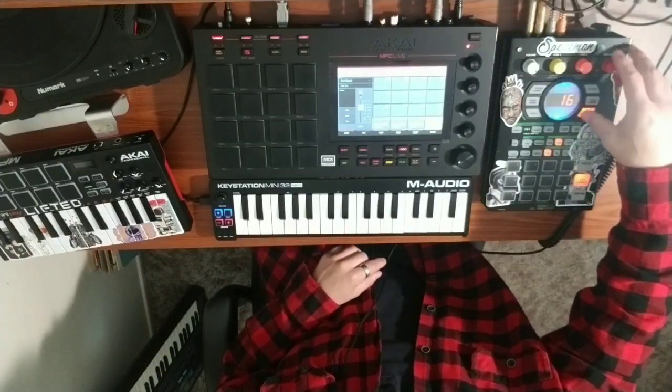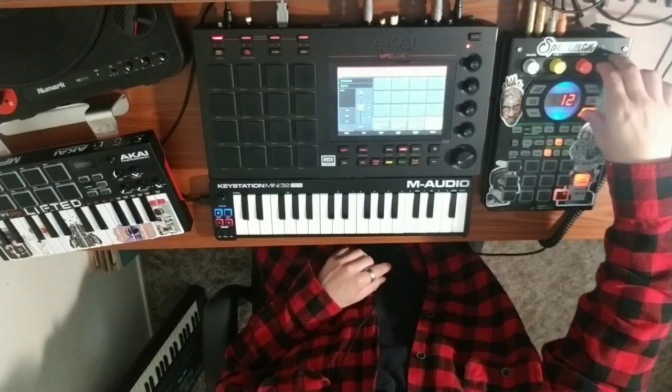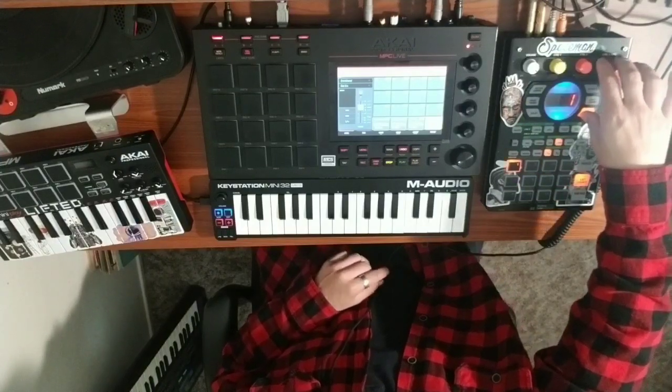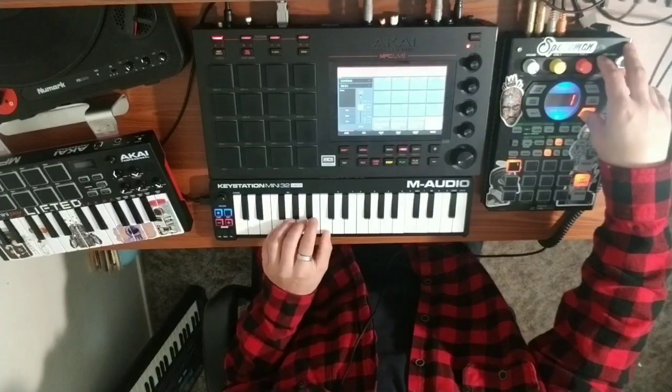Now going through some other effects, just a demonstration. If you have a 404, you know what it has. Now here's the reverb in the 404.